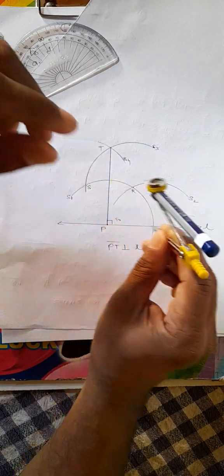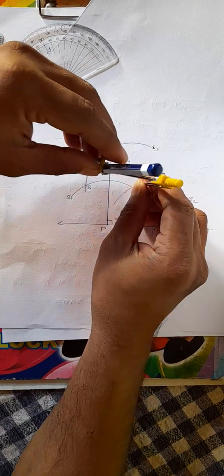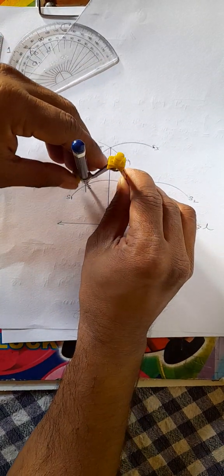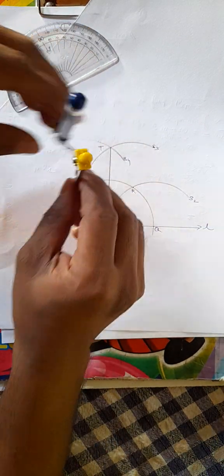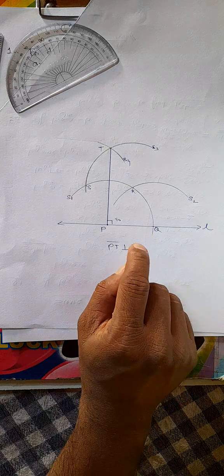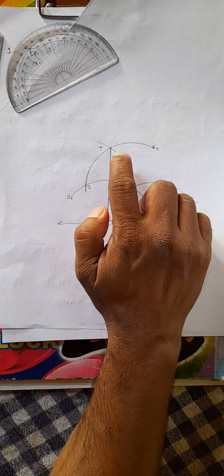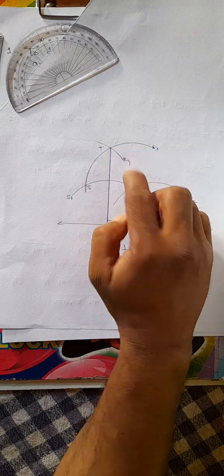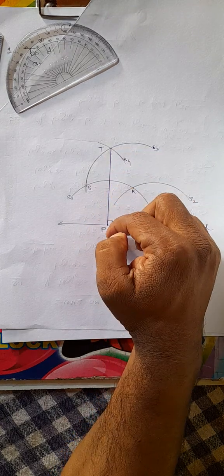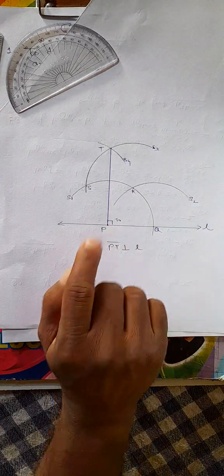You see, this arc is also radius PQ. The third arc is also radius PQ. The fourth arc is also radius PQ. So we made a total of 4 arcs continuously, and at the last moment we joined the point of intersection of the third and fourth arc with P. We got the line perpendicular at P.